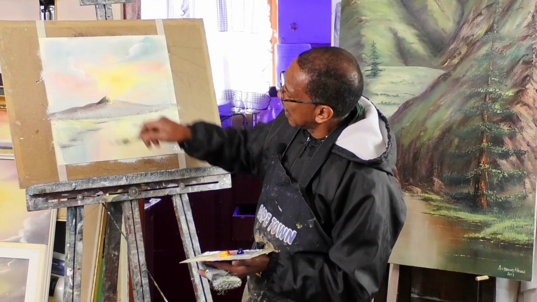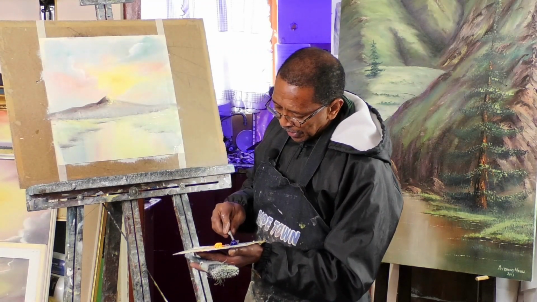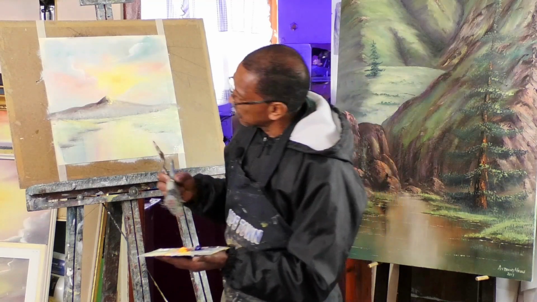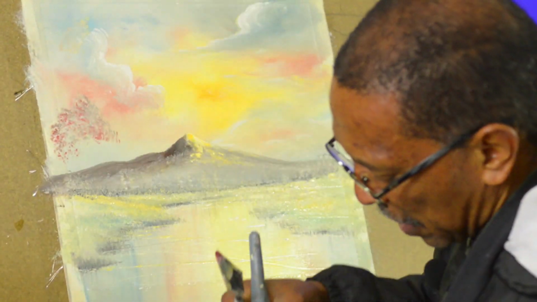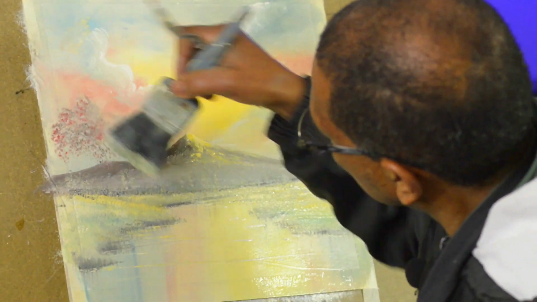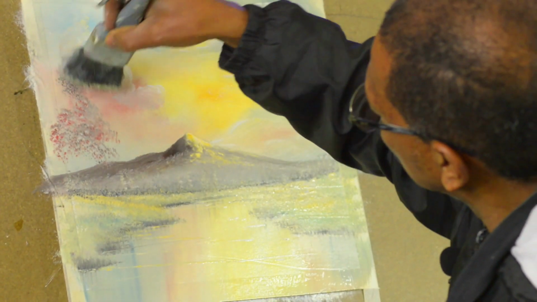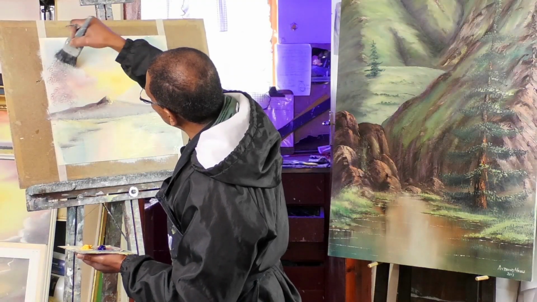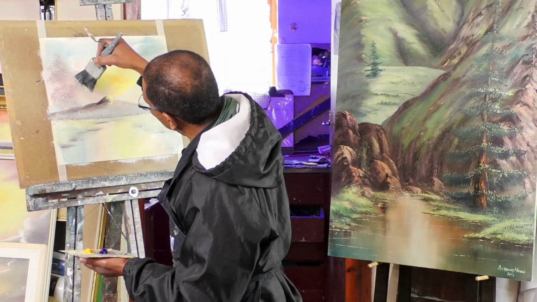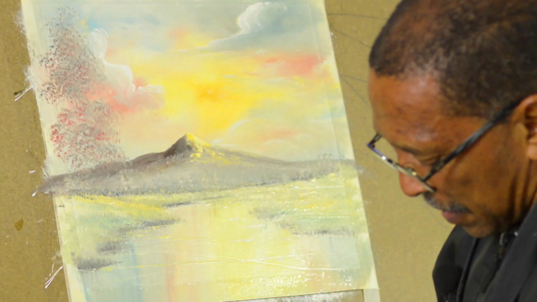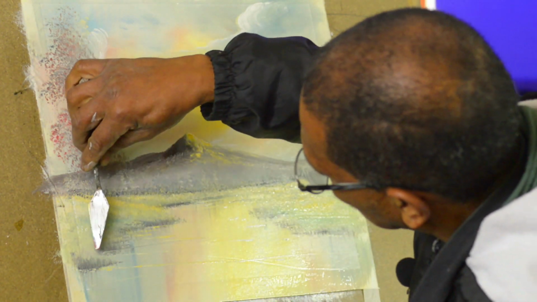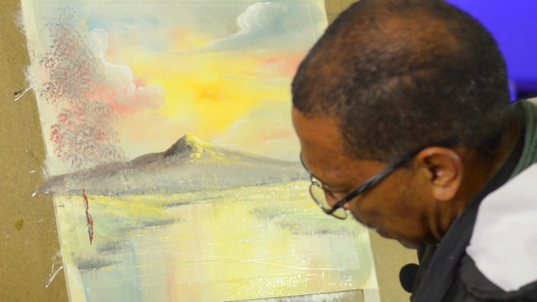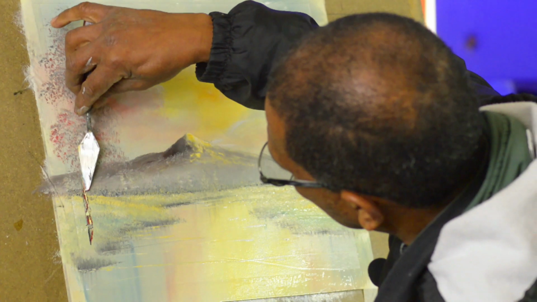Now, where at the beginning I said there was a tree on this side, for the sake of contrast, I'm going to make the tree a reddish brown. Okay, so this is an autumn setting. Notice I begin with the leaves. I do the mass of leaves first, and then with the same shade that I used for the mountain and the grass, I do the stem.